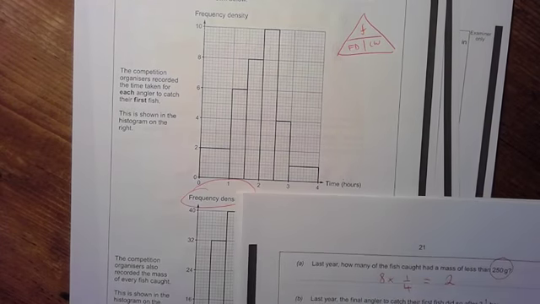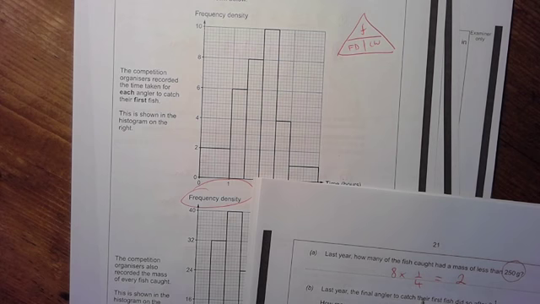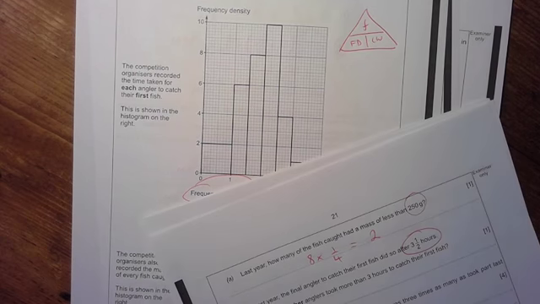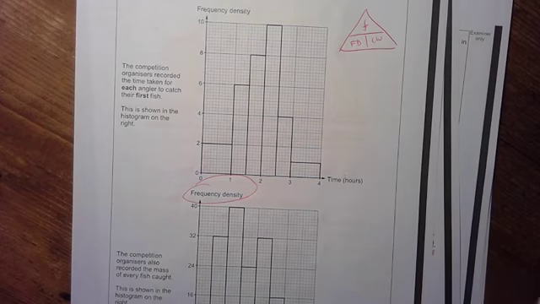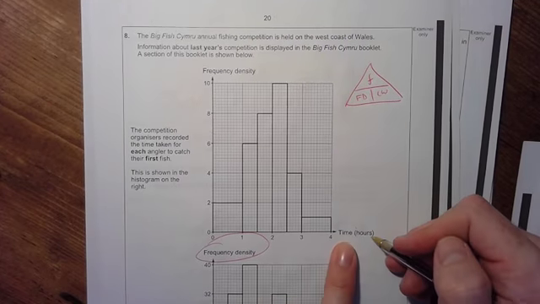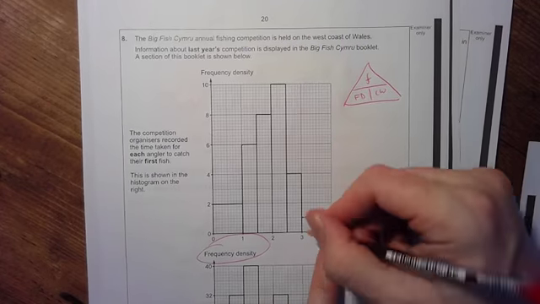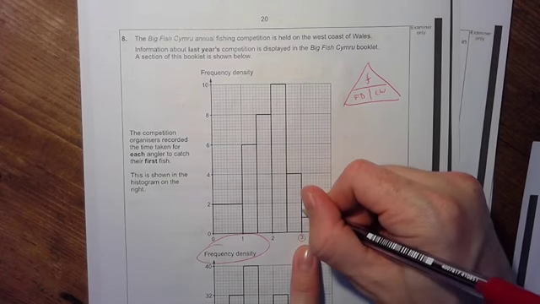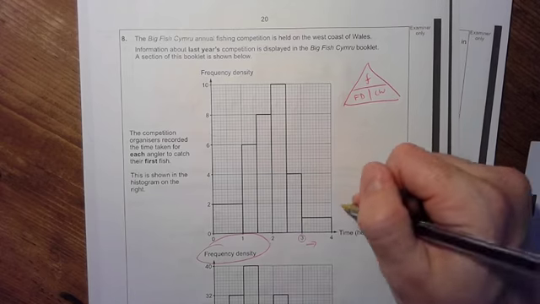Part B. Last year, the final angler to catch their first fish did so after 3.5 hours. How many other anglers took more than 3 hours to catch their first fish? So now we'll look at the one with hours here. We're interested in taking more than 3 hours, so we're at that point there, and we're talking about more than that, this way here.